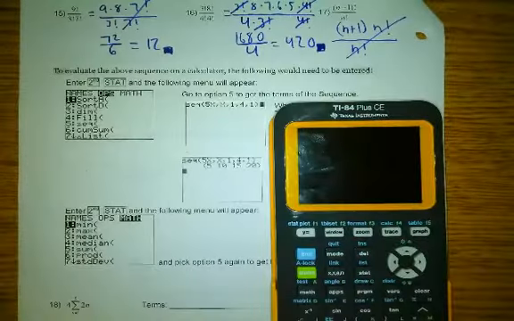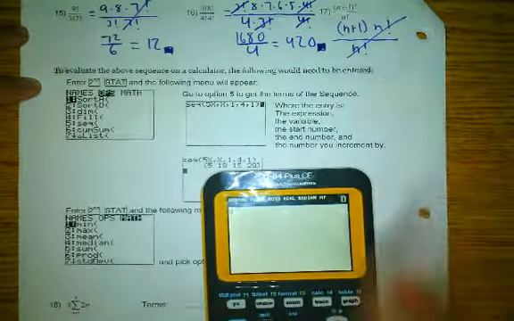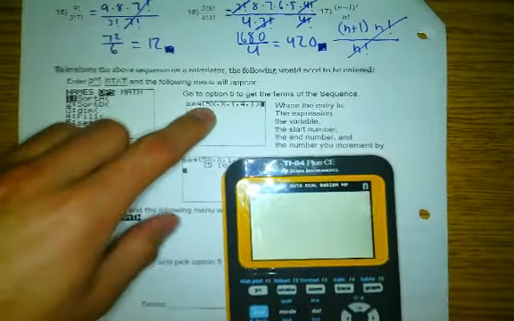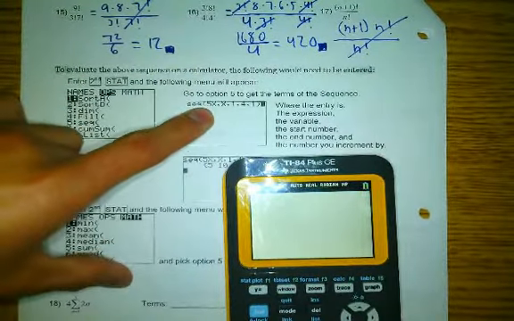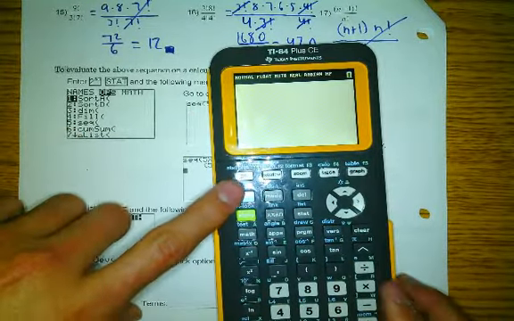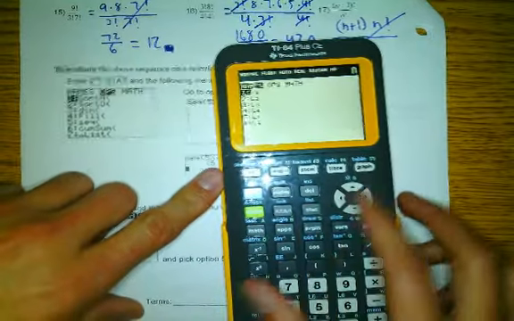That's your sequence. Okay? Here's what you're going to do. First of all, I want you to press second stat, and go over to where it says OPS. We're dealing with sequences, so as you can see, option number 5 says sequence. So select that.